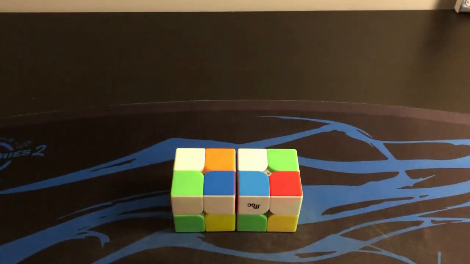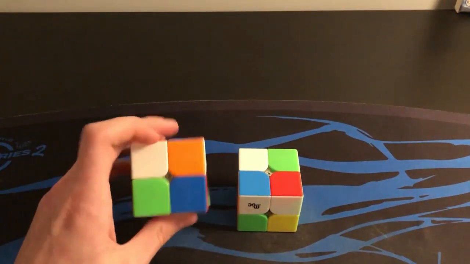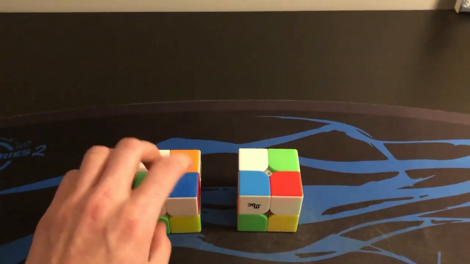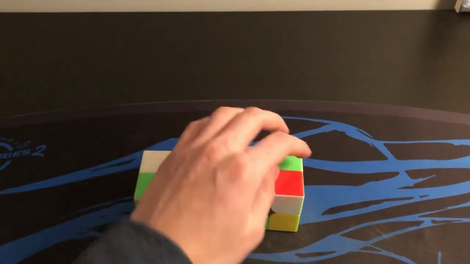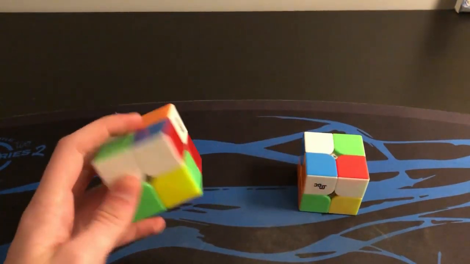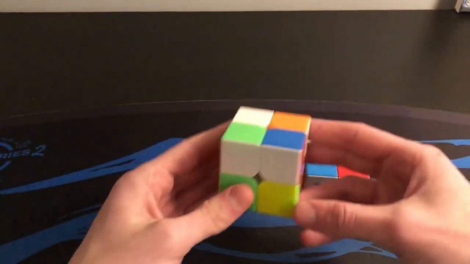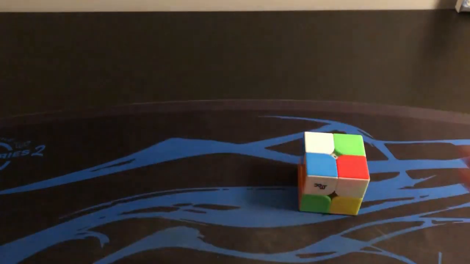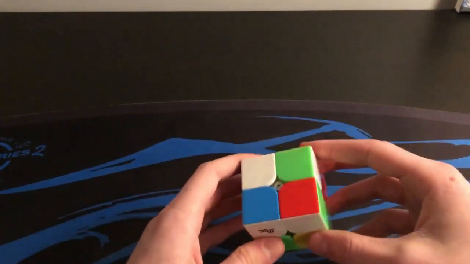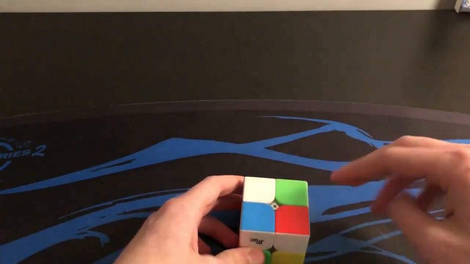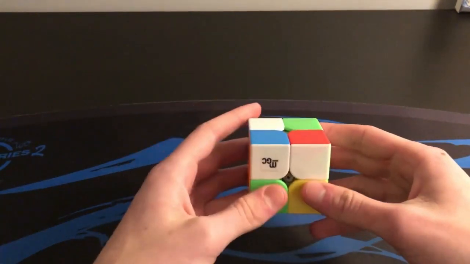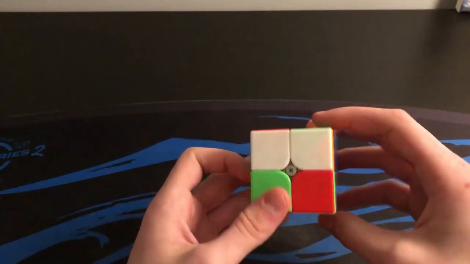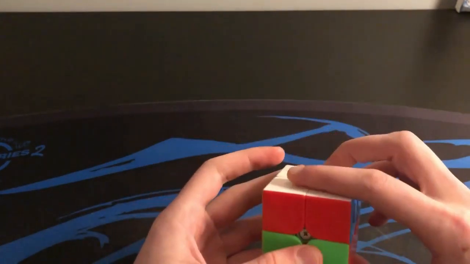For these last two, you're going to look at the top and you'll either see that the opposite colors are right next to each other in sort of a bar, or they're going to be diagonal from each other. If they're right next to each other, this one's really easy. It's just R, U prime, R prime, U, R, U prime, R prime. For the other one, where they're diagonal, you hold it from the same angle, and it's R prime, F, R2, U, R prime, F prime, R, U prime, R prime, F prime.